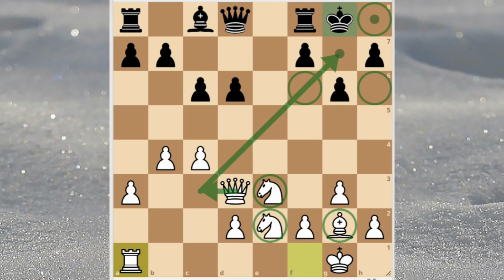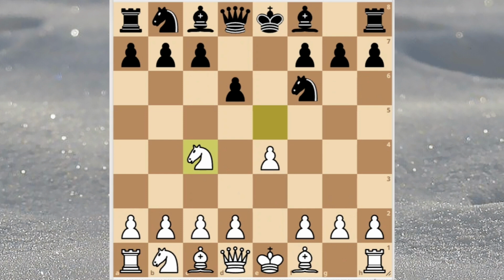So guys, I hope you like this move. I hope you like this idea. So try to play it in your games, and I hope that you will say thank you to me for reminding you about this variation in the Petroff defense.